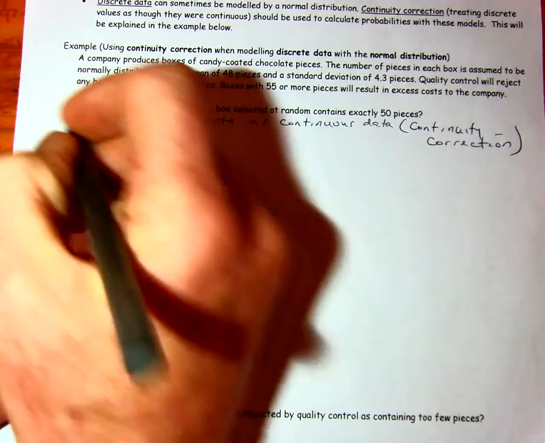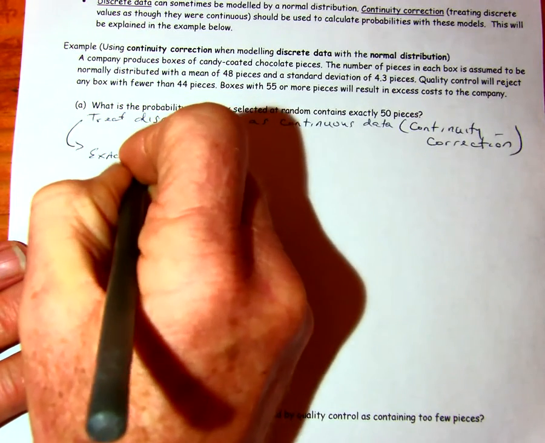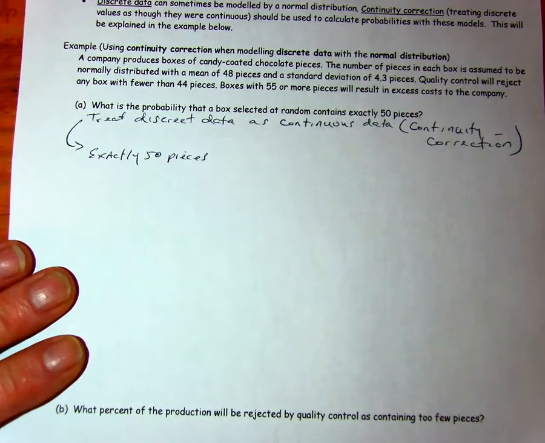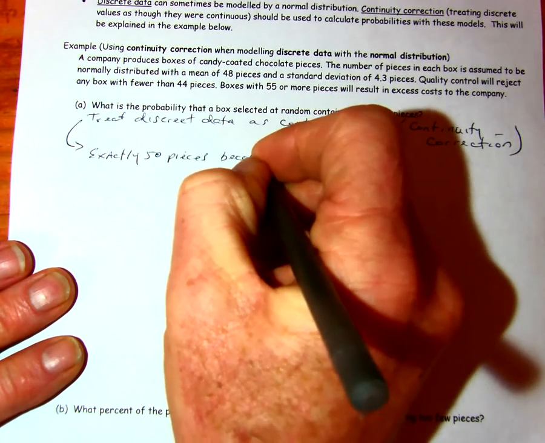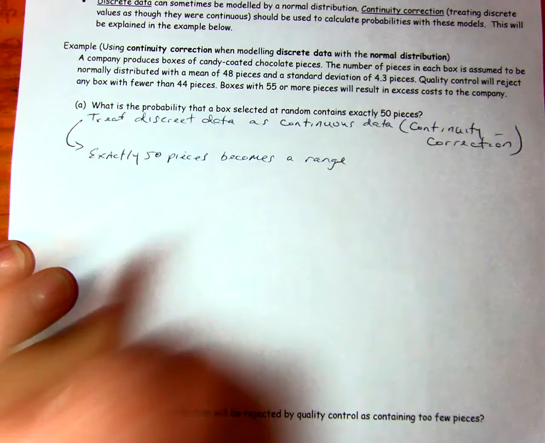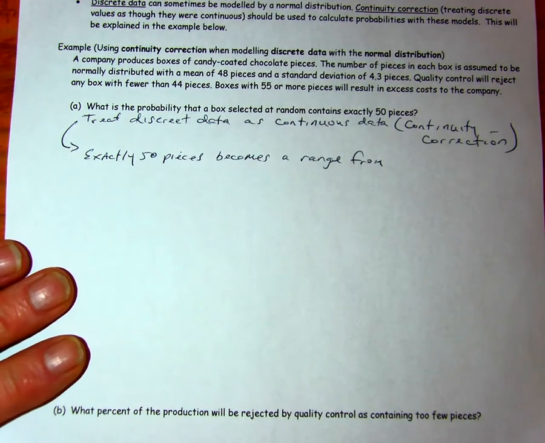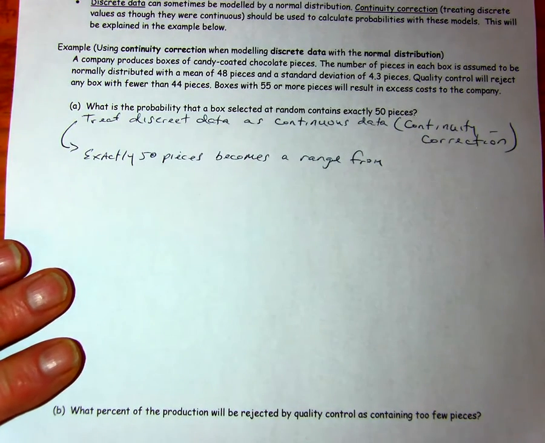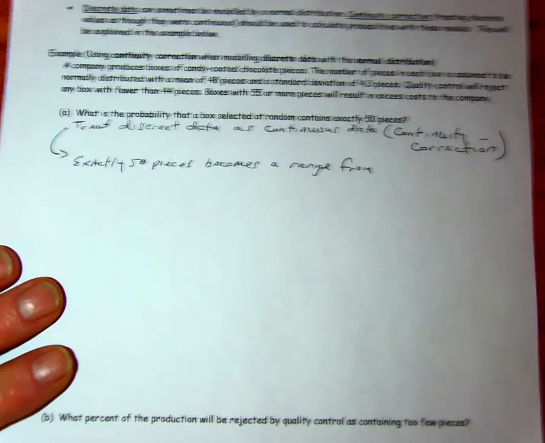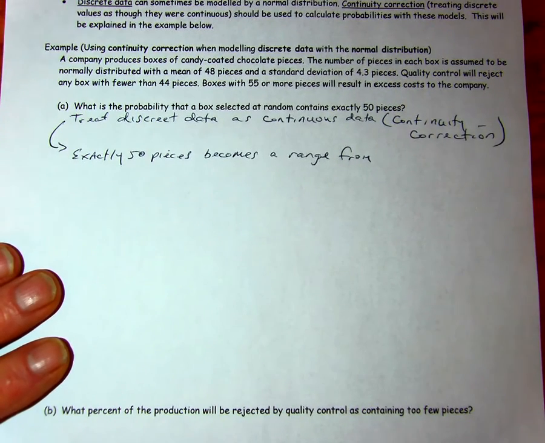Exactly 50 pieces, we can't use exactly 50. Now we always have to do a range. What do you suggest the range should be to get 50 pieces? We can't use 50 because the probability of exactly 50 is 0. So we have to use a range. What can we model 50 as?